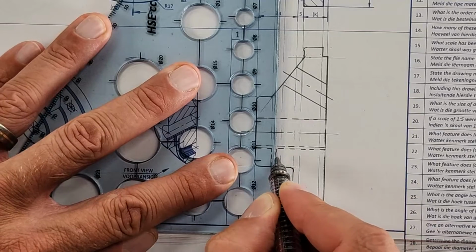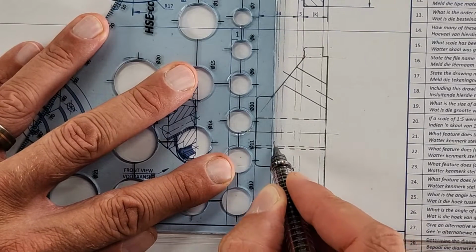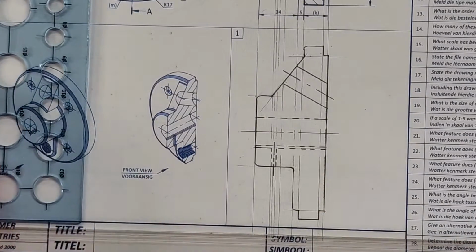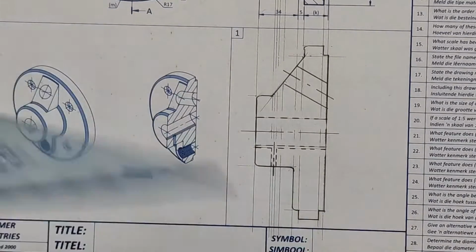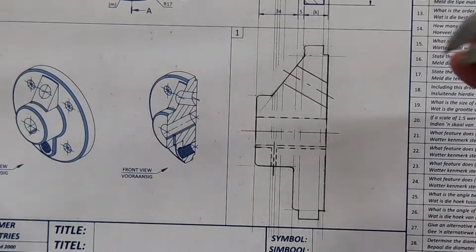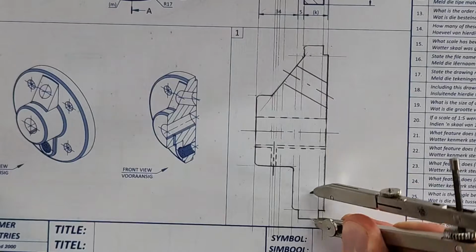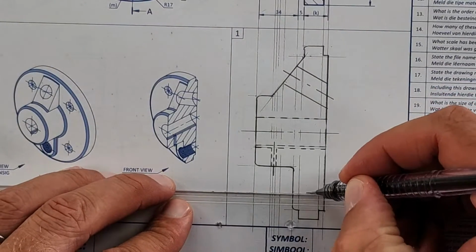And we're getting that from the section right view on top, and then down at the bottom, that's an M24. There's my center line.